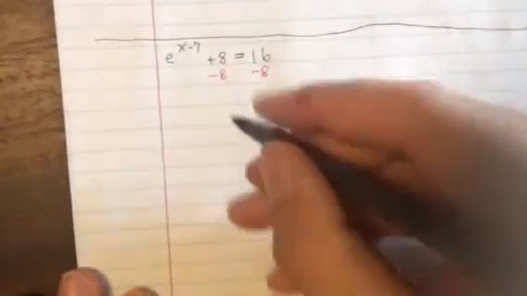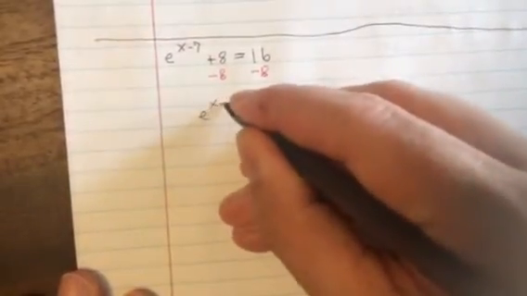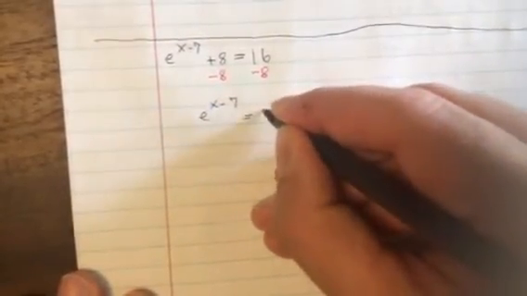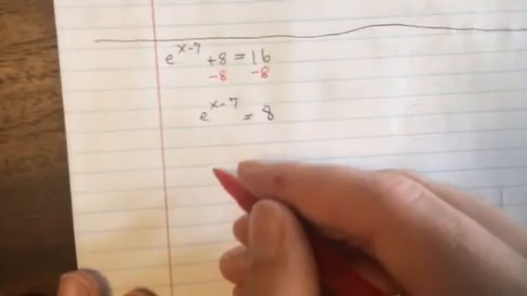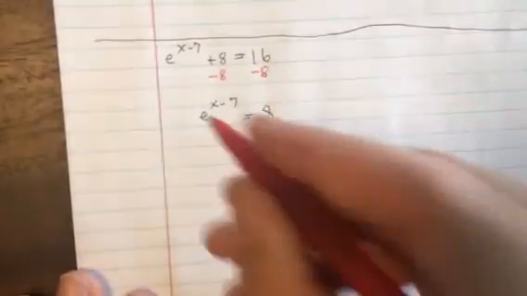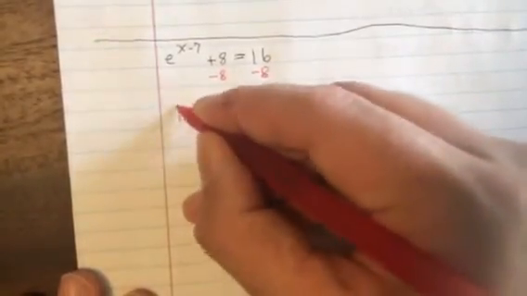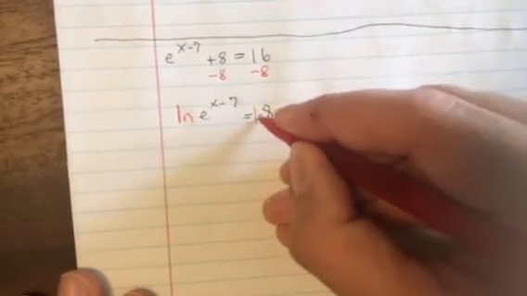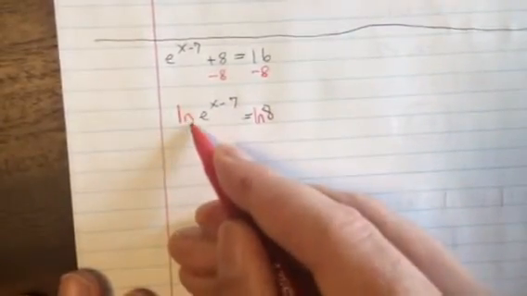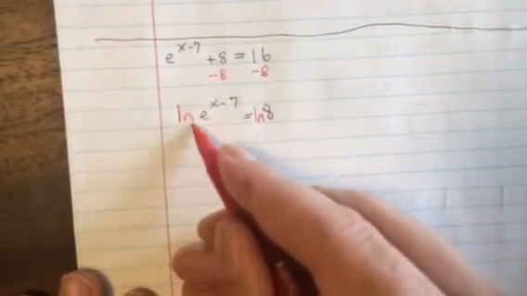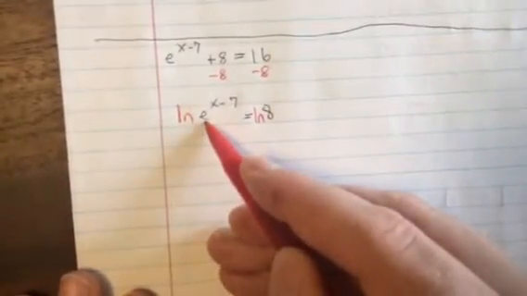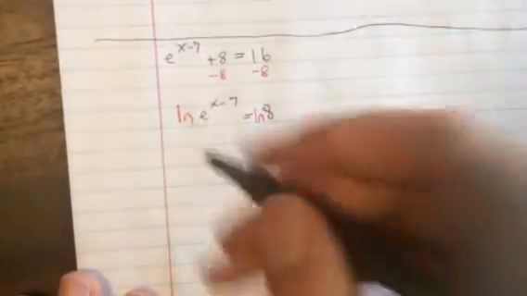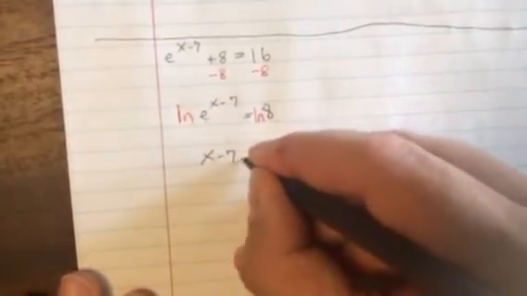This is an exponential involving e, which is the most common type of exponential we have in calculus. And to cancel out e to the power of something, we need to do a log with a base of e. We don't write log with base e, we write natural log, ln. So we're doing the natural log on both sides. So this is saying e to what power gets you e to the x minus 7. So that cancels out and gets us x minus 7.